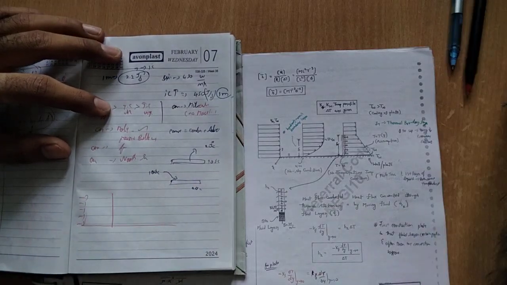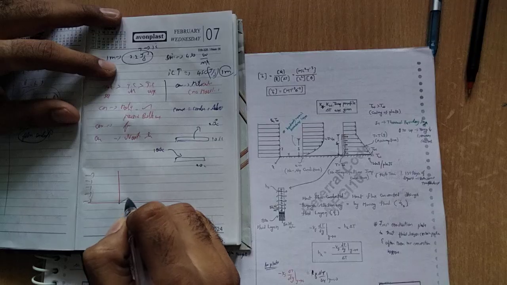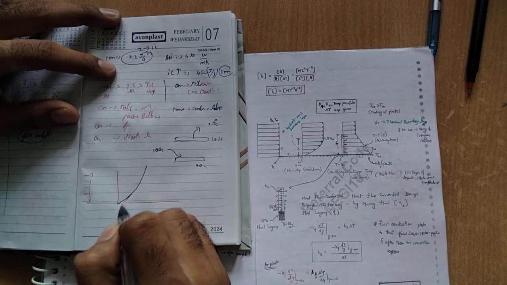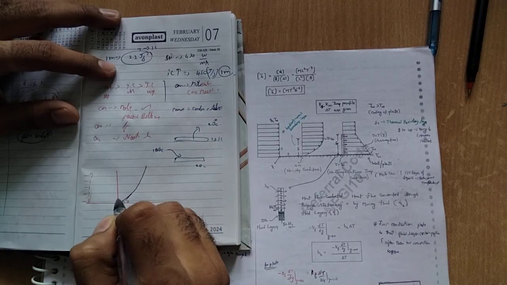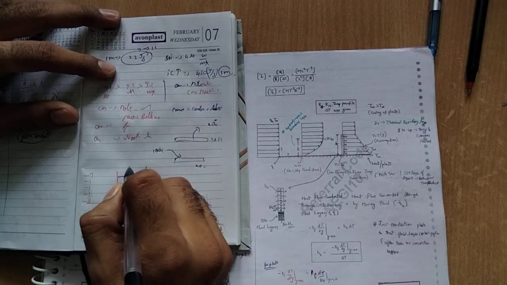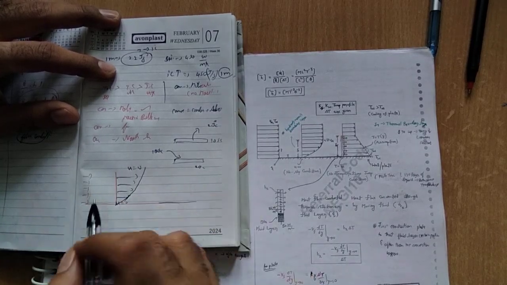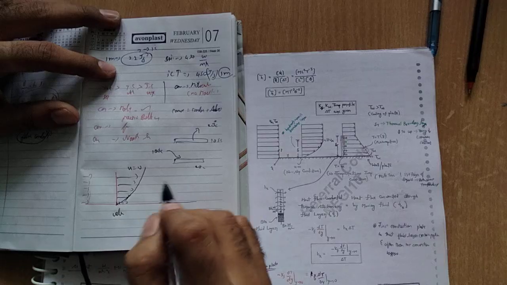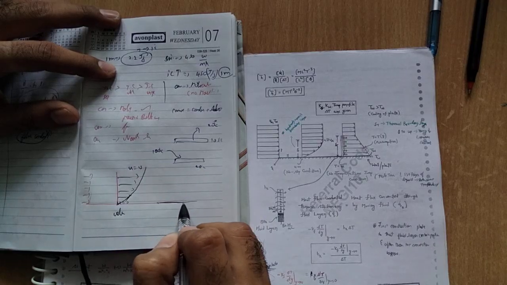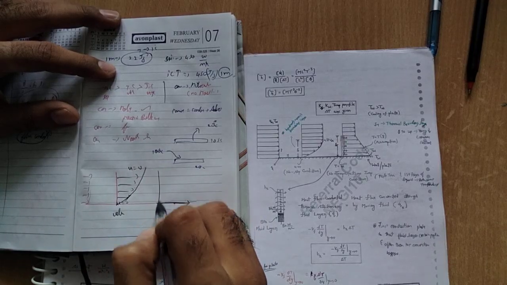In fluid mechanics you would have known about the boundary layer theory. Here the velocity u will be 0 at the plate, and it goes on increasing. The same applies when we compare the thermal boundary layer, which concerns temperature. This is the velocity boundary layer, and this is the temperature boundary layer.